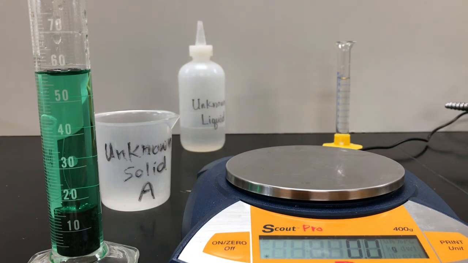Okay. And that's it. From these readings, you should be able to try to identify these unknown substances by the densities you either know or have found previously. Good luck.